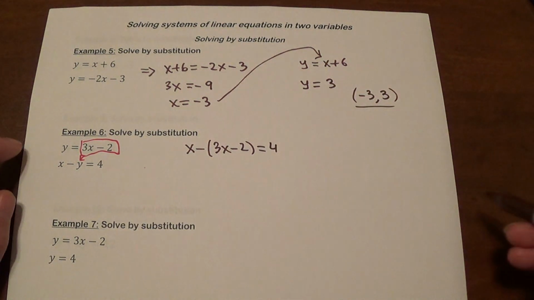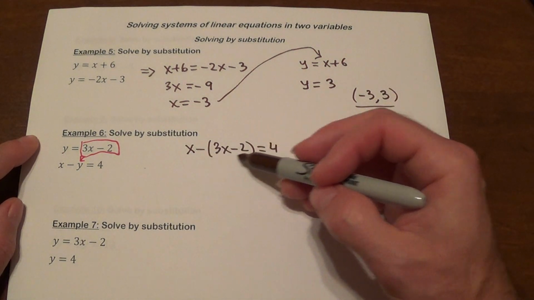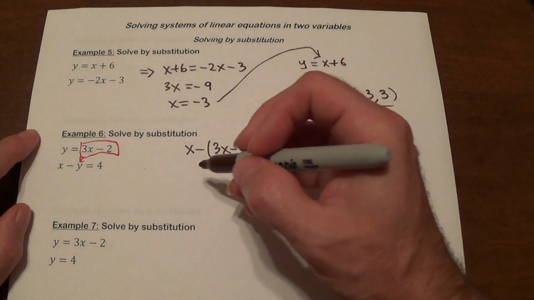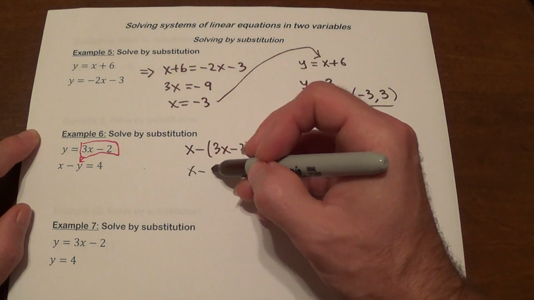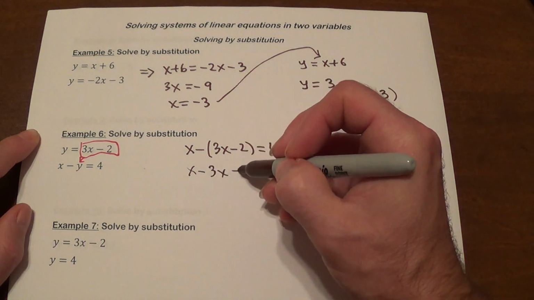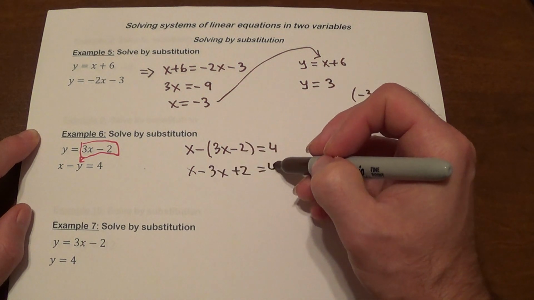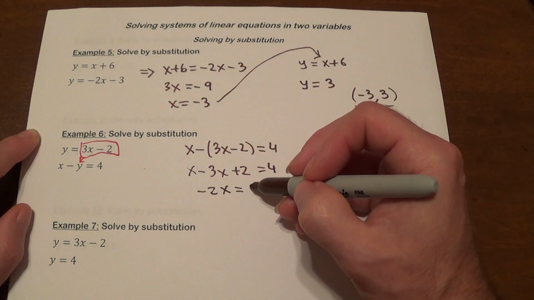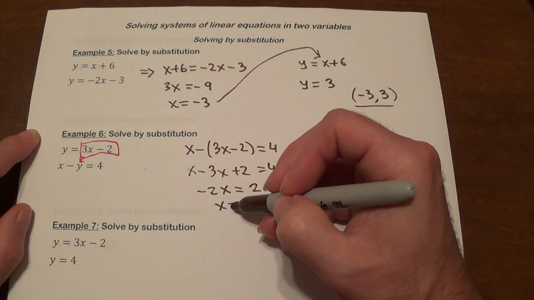Please be careful, please remember to put parentheses here because you're subtracting and it's very important that you handle it properly. So we get x minus 3x plus 2 equals 4, means negative 2x equals 2, and x equals negative 1.